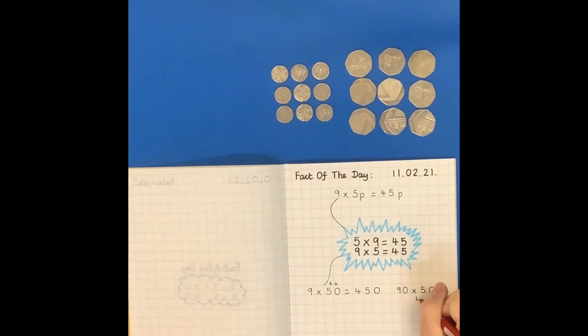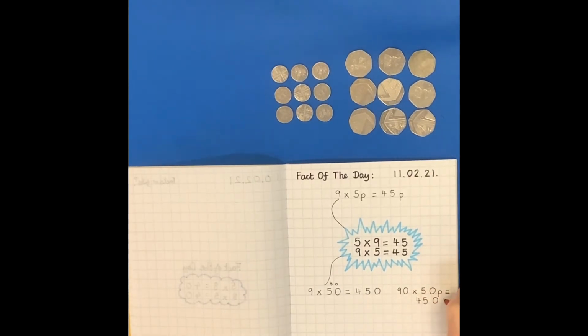So if I stick to my 45 answer and put 2 zeros on this side, that is correct. So 90 lots of 50p would be 4,500p, which is actually £45. And a rich lady I would be.